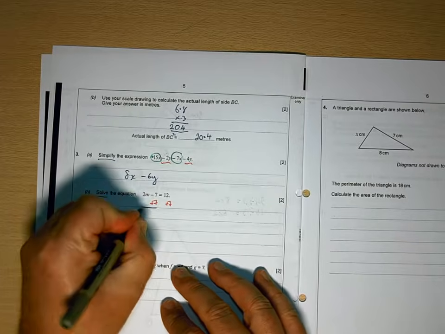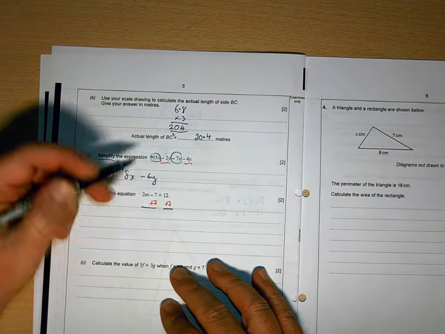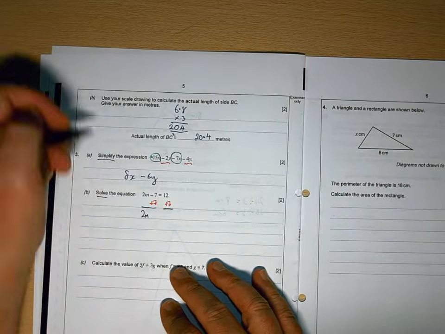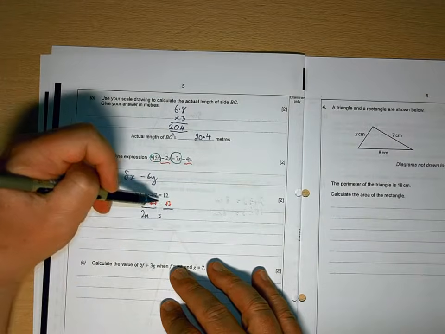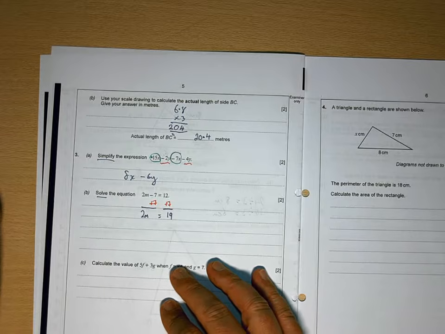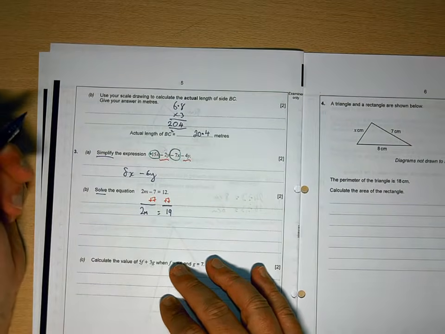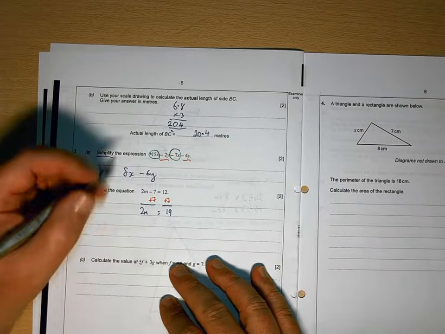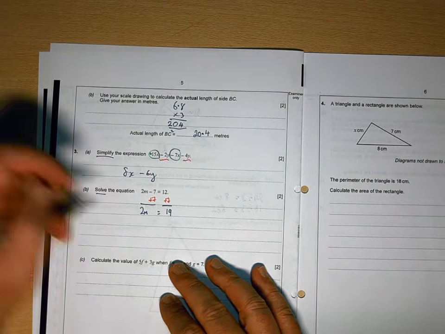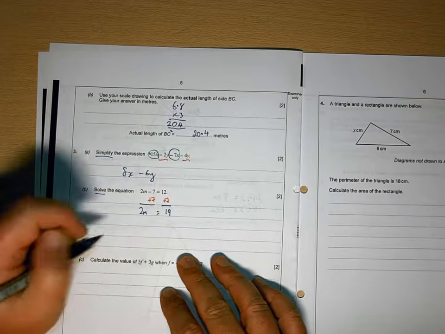So when you now tidy this side up, I've got 2m, which is unchanged, and then I got minus 7 plus 7, 0, so that's gone. And on this side, I got 12 add 7, which is 19. Now I have to deal with the 2. The 2 and the m are joined by a multiply. We don't put the multiply in with algebra, only if we replace the letter with a number. So I have to do the opposite of multiplying by 2, which is dividing by 2.